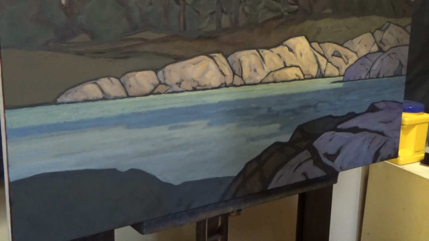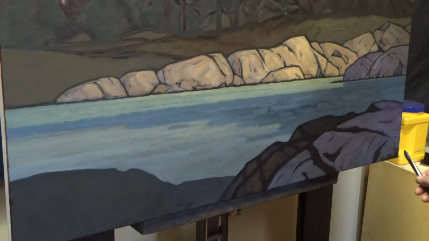I'm playing with cobalt blue, mostly ultramarine blue, a little bit of alizarin crimson, and raw umber. A little raw umber just to dirty up that purple, same as before.